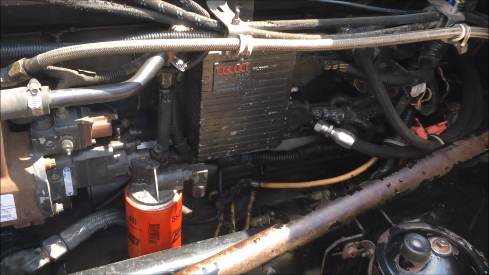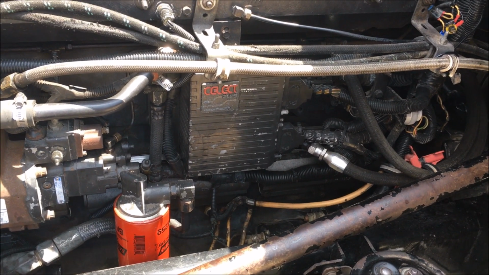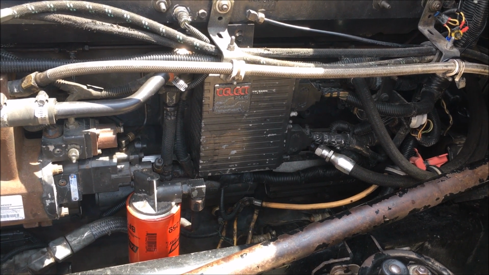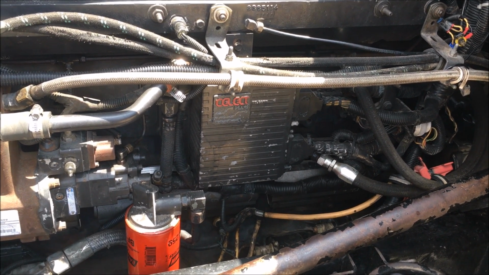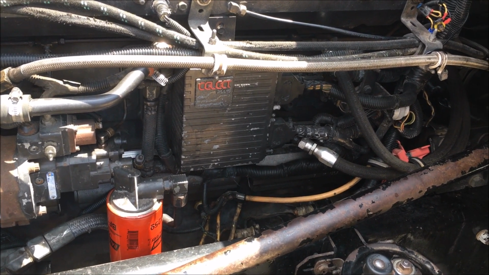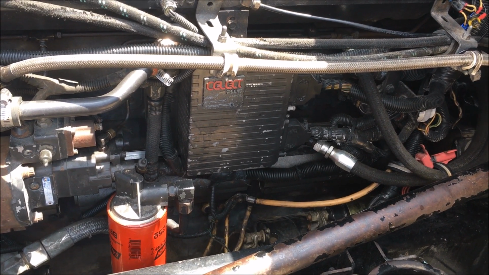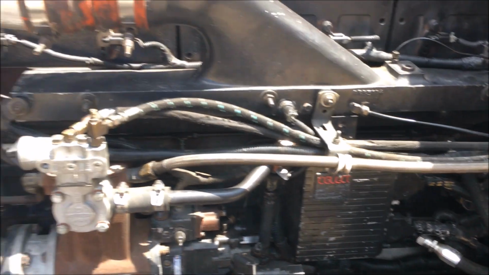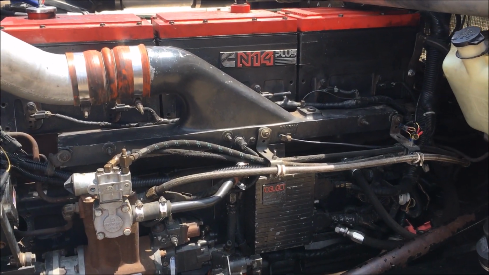Alright, with that out of the way, what happens when you nail your foot to the floor? Well, your ECM is going to read that I'm pretty close to 5 volts or whatever the throttle position is. It's going to read 100%. So now your ECM is going to say, all right, add this much fuel, however much fuel it's supposed to add for whatever rating your engine is. This engine is a 5 1/4, 525 horse, 1850 torque.